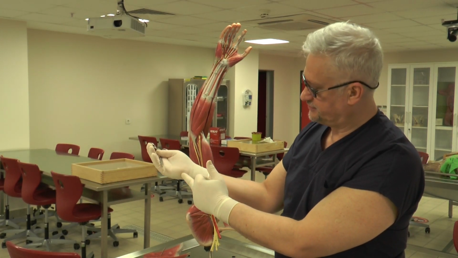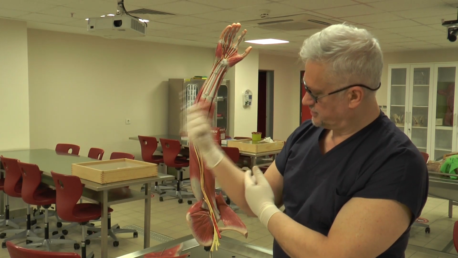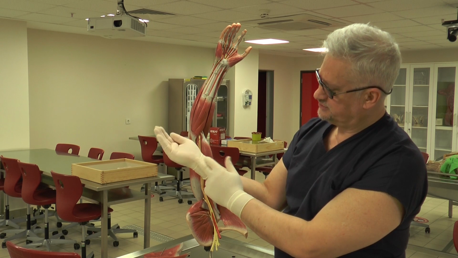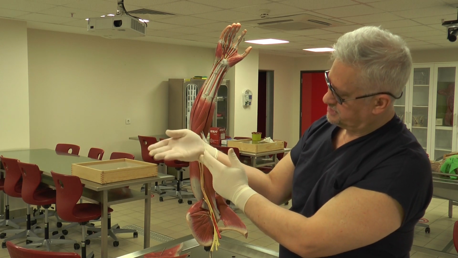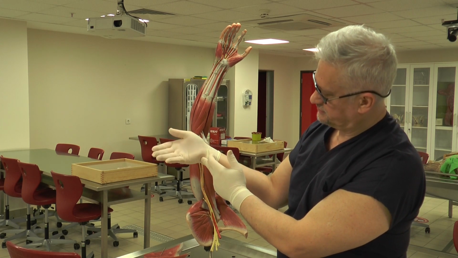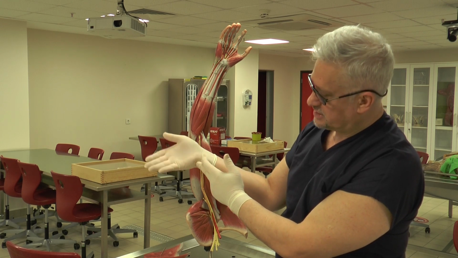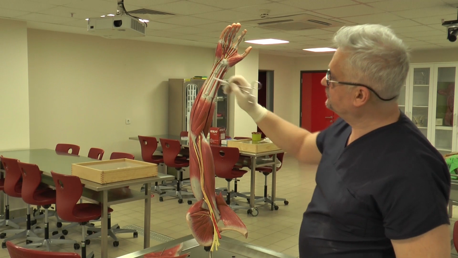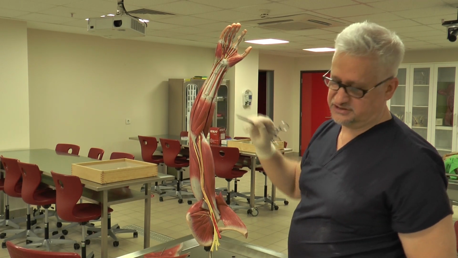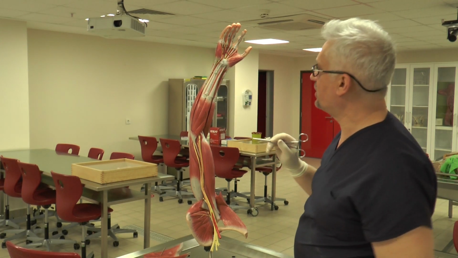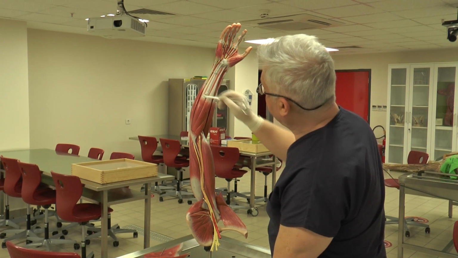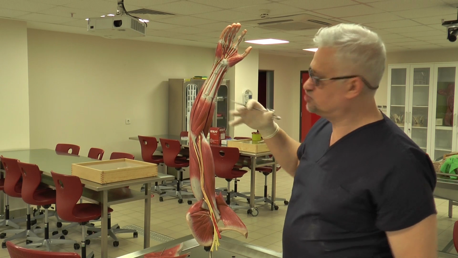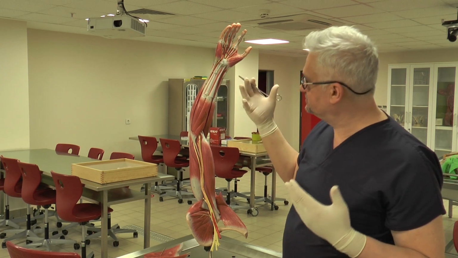So it also is a flexor of the forearm. Since it passes the wrist joint, it flexes the hand, and also since it's on the medial side, it does this motion here. It's the adduction or ulnar deviation. Okay, and the nerve now, it's on the ulnar side. This is innervated by the ulnar nerve. Okay. So these are the superficial muscles.